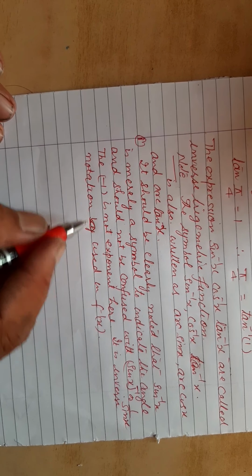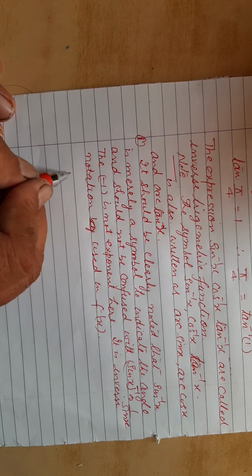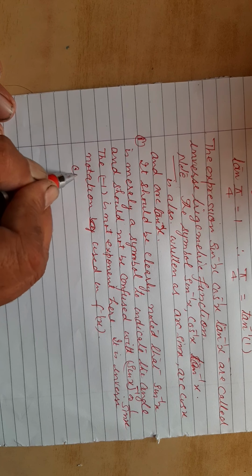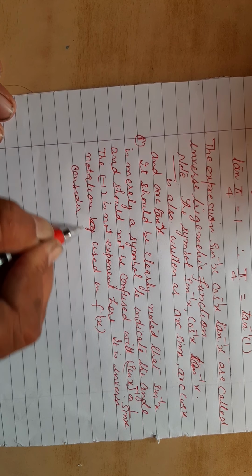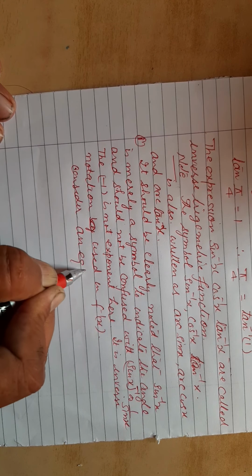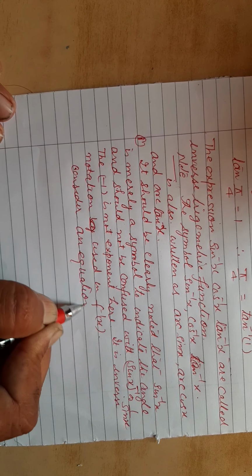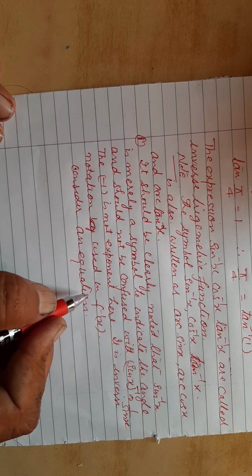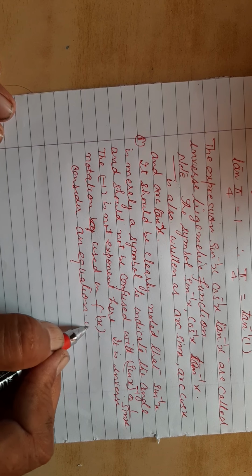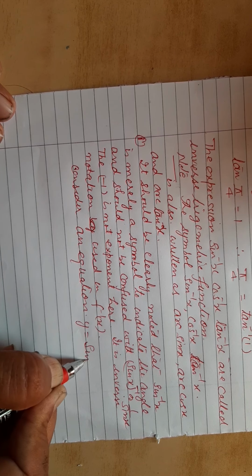After that, consider an equation y is equal to sine theta.